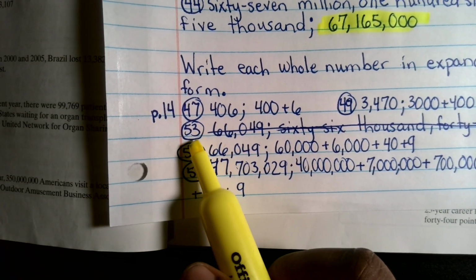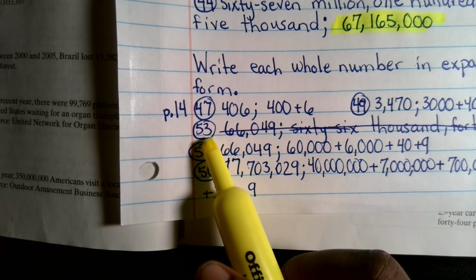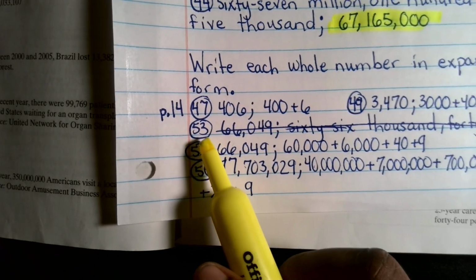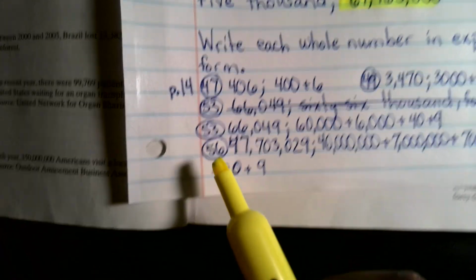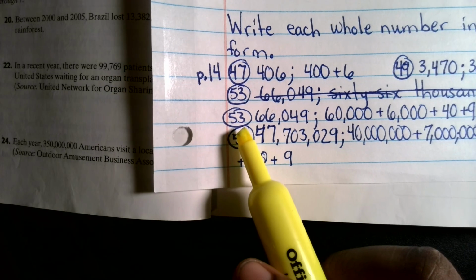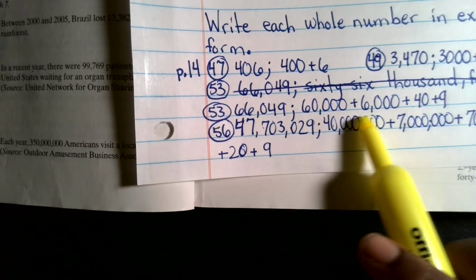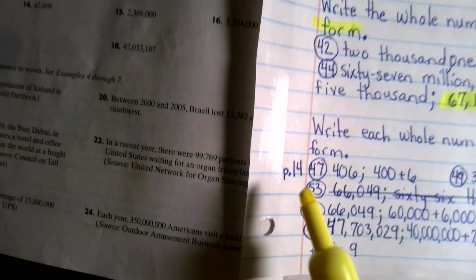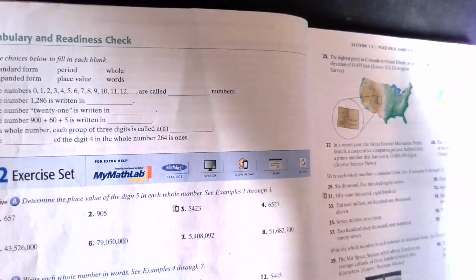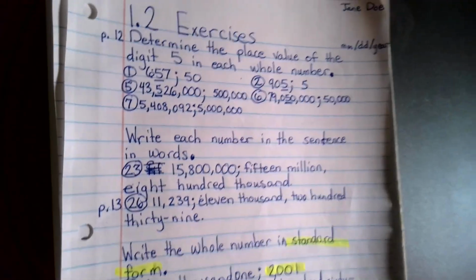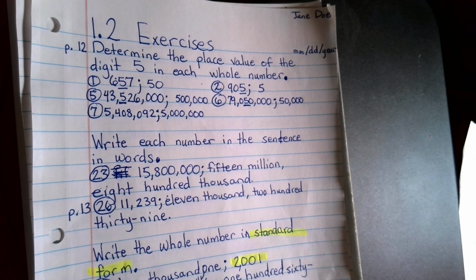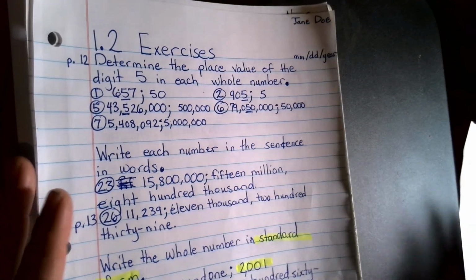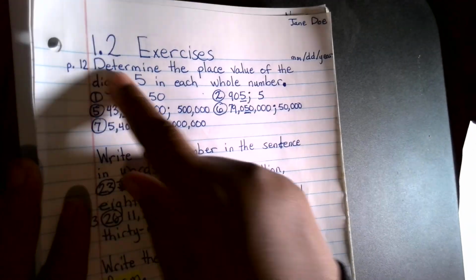Notice, I did not scratch out the problem number. 53 was not scratched out because that's the problem number. And I just rewrote 53. And I did it correctly below. And then number 56. And I'm done. And notice, each time I wrote the page number. Okay? So that is a full example of what your papers will look like as you complete the exercises.